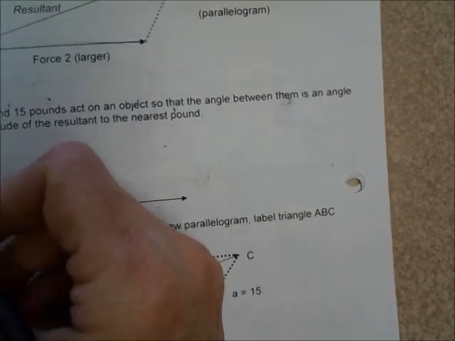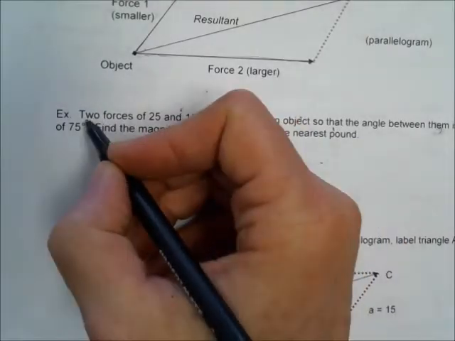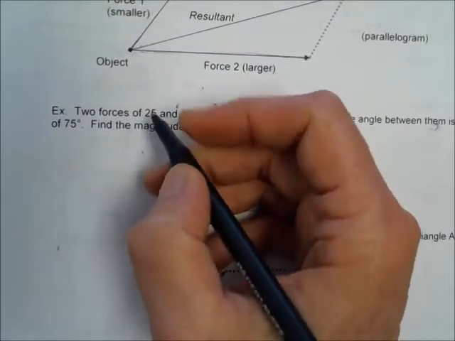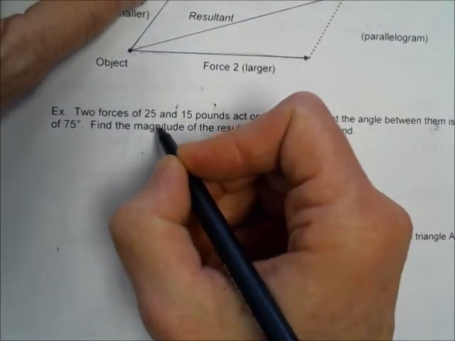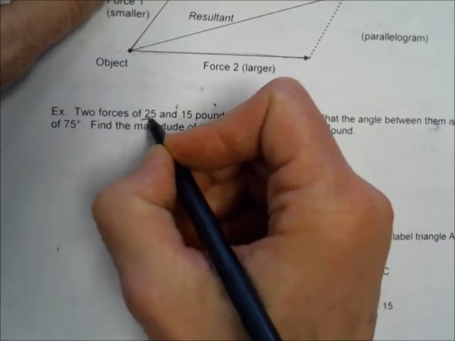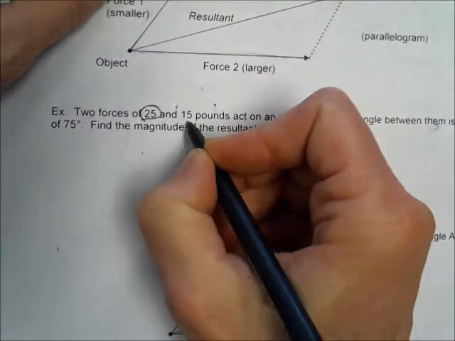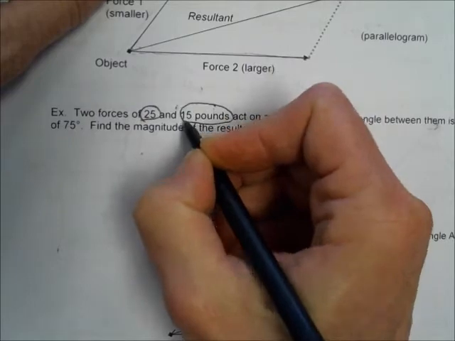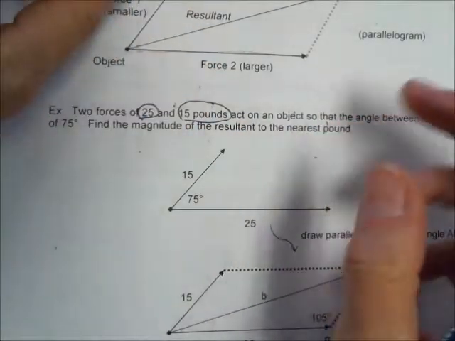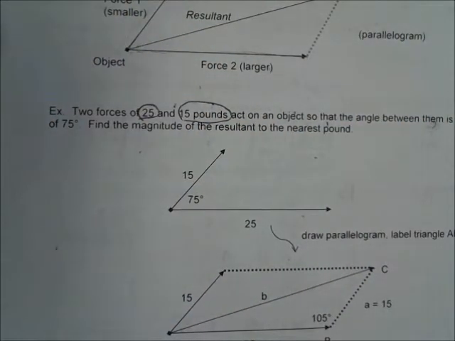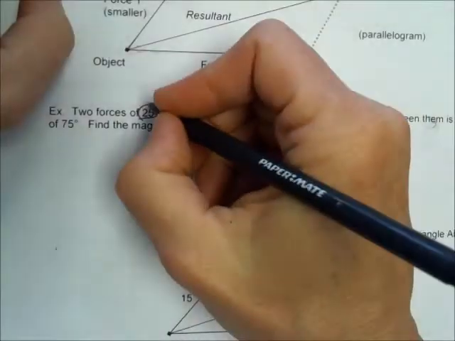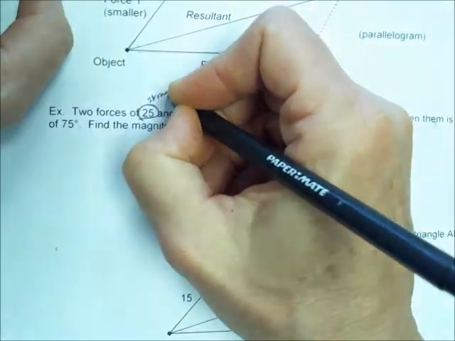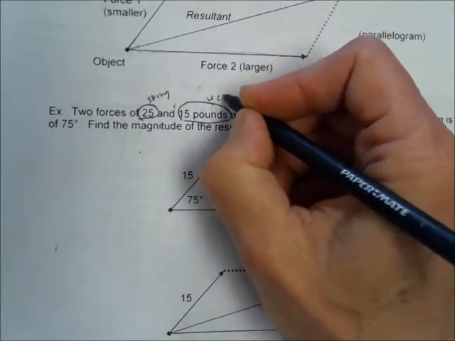So here's how they're usually worded. You have two forces, and then they tell you what the magnitude of the force is. We have 25 and 15 pounds. Usually when you're talking about forces in this course, the magnitude, this would be like the strong person that I told you about, and this would be like the weak person.